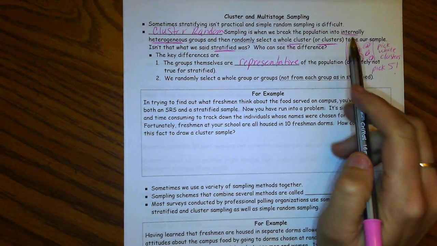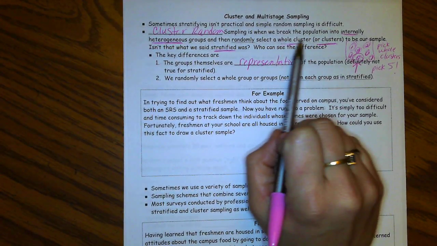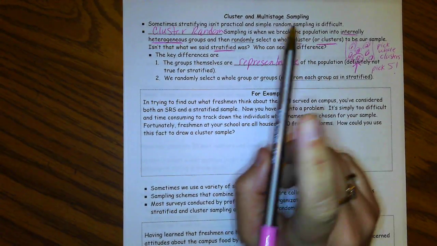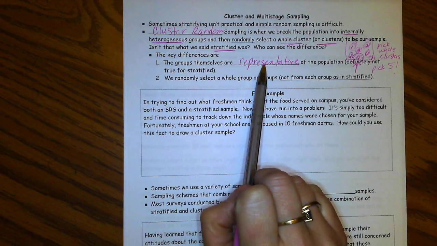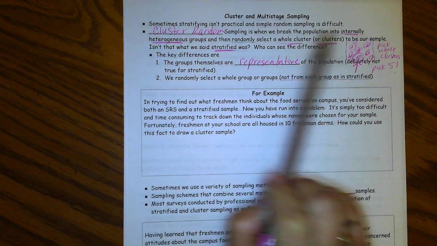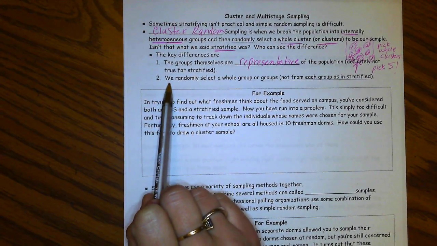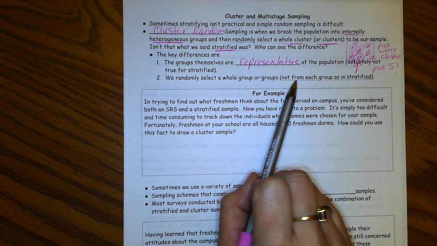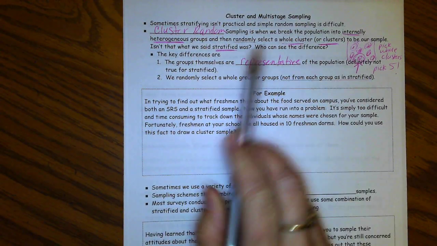You don't pick from each like stratified. You pick whole clusters, randomly, of course. You've got to make sure every group is representative because you don't know which group you're going to get. We randomly select a whole group or groups, not from each group as in stratified.